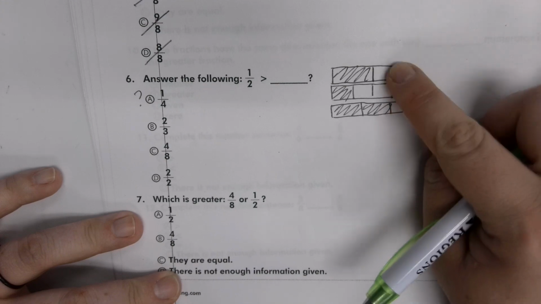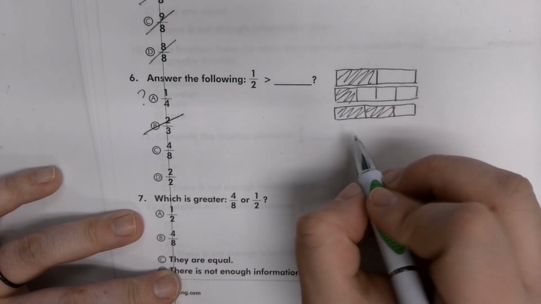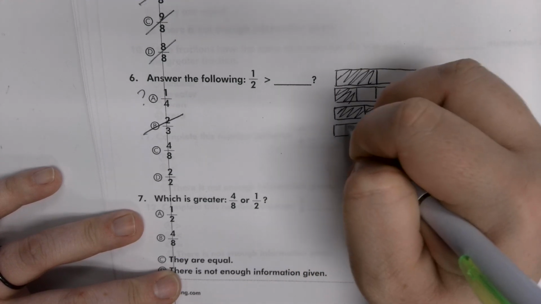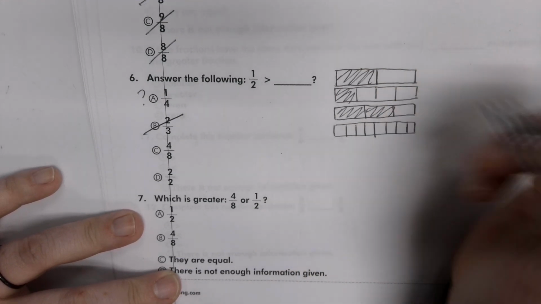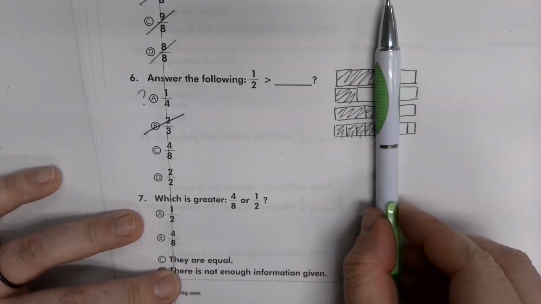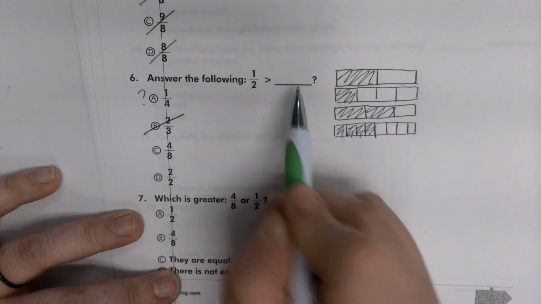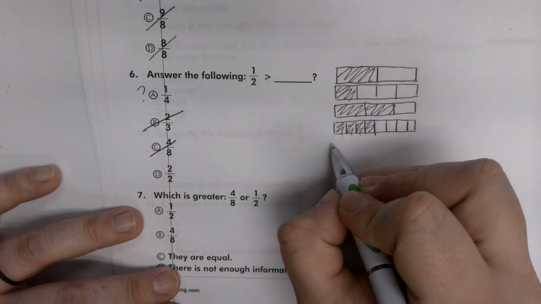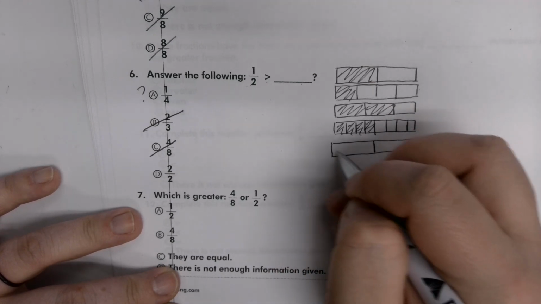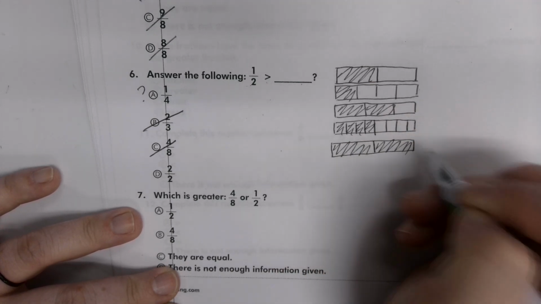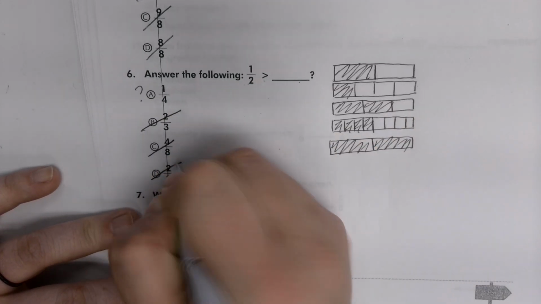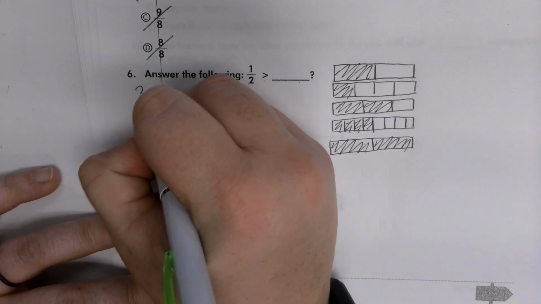Oh, that's more than 1/2, can't be it. Okay, 4/8. Oh, that's the same, but it's not saying 1/2 is equal to, so that can't be it. 2/2 we could compare using the numerators because the denominators are the same. But to finish our models, that's more than 1/2, can't be it. So the only possible answer is 1/4.